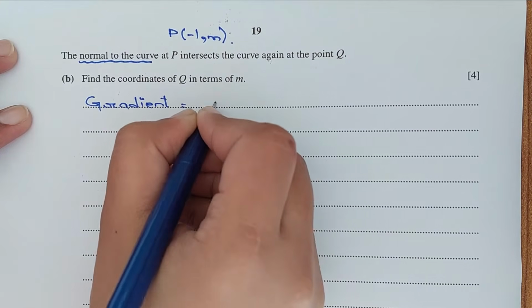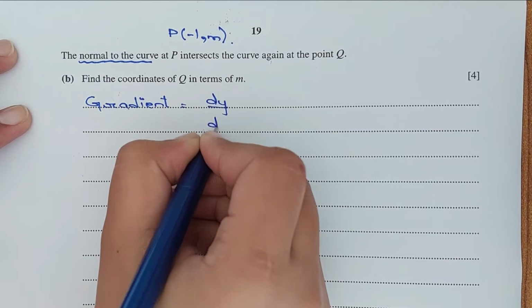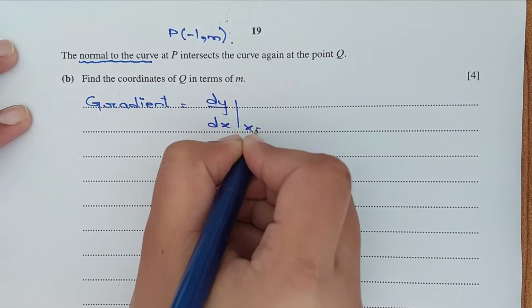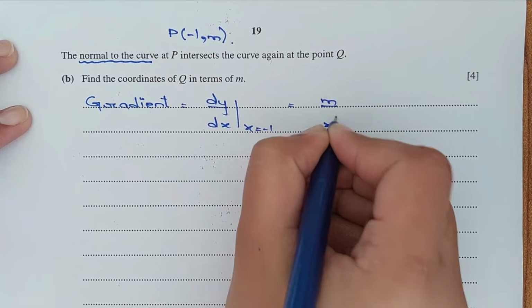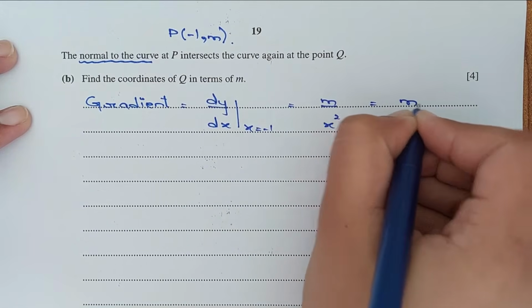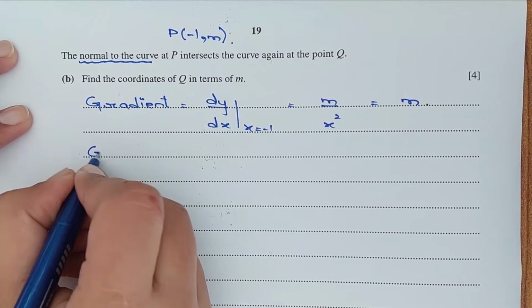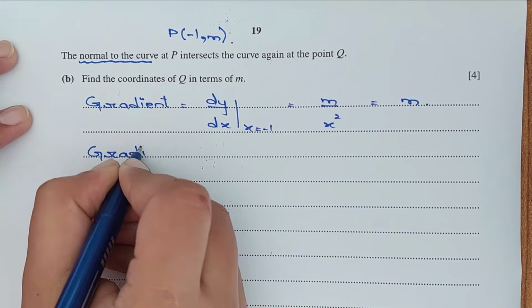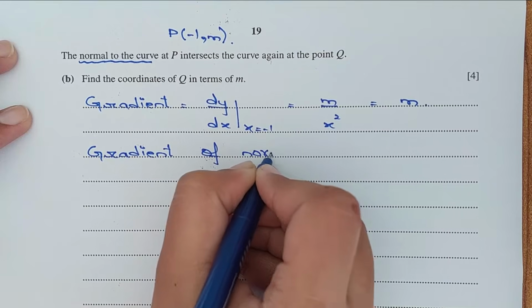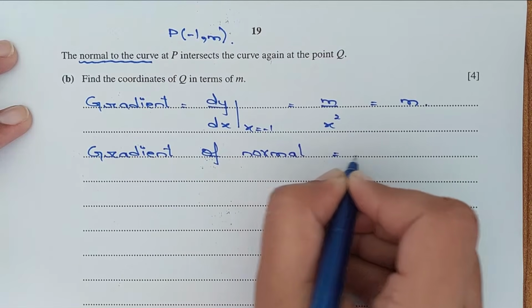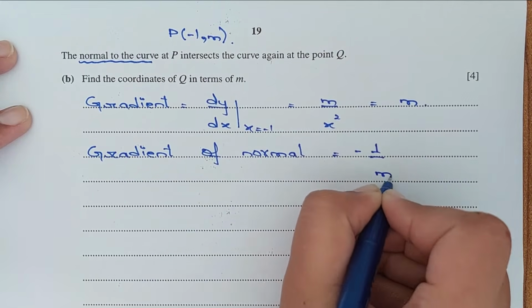Right. dy/dx at x equals minus 1. So we have the gradient is m over x squared, which is just m, right? And the gradient of the normal is the negative reciprocal, so minus 1 over m, right?